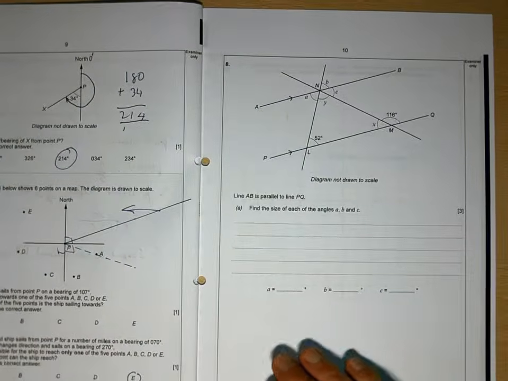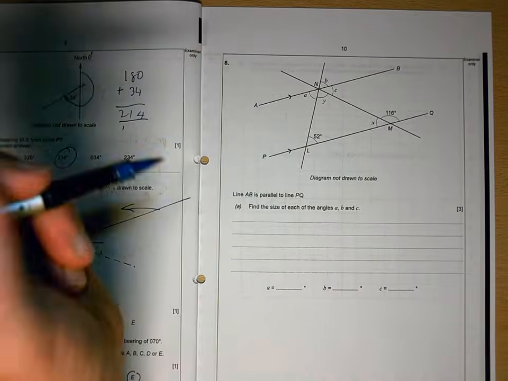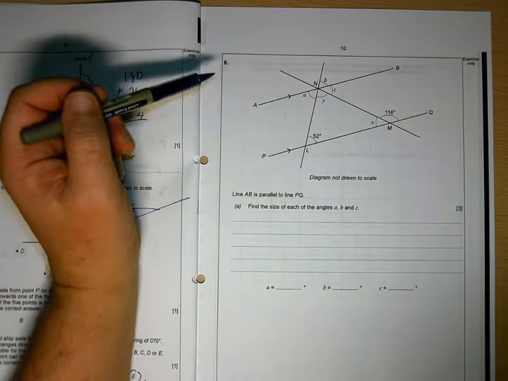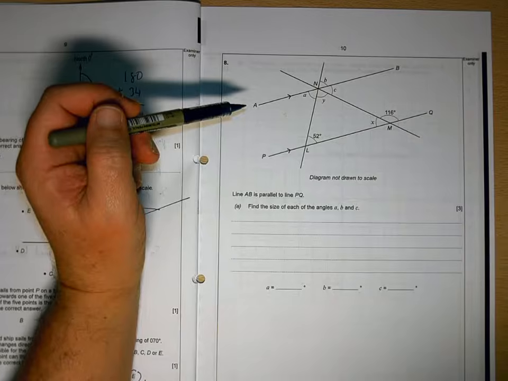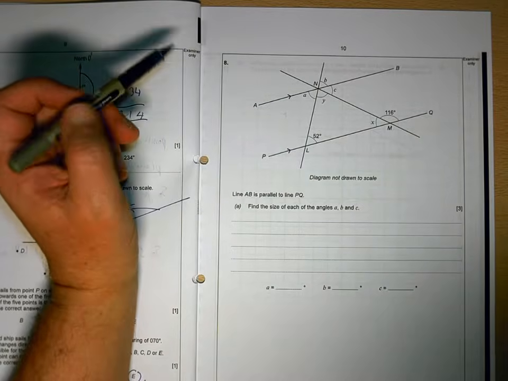Question 8. Parallel lines. Find the size of each of the angles A, B and C. So a question like this is testing your ability for angle properties of triangles, because I've got a triangle in there, it'll add up to 180.